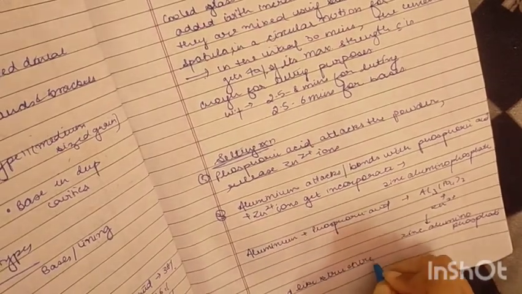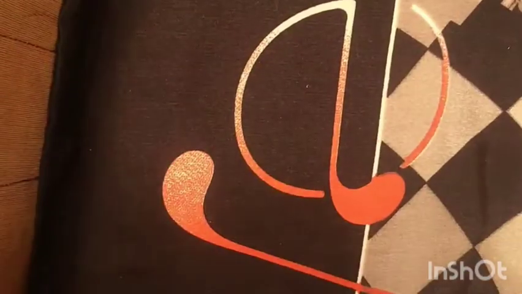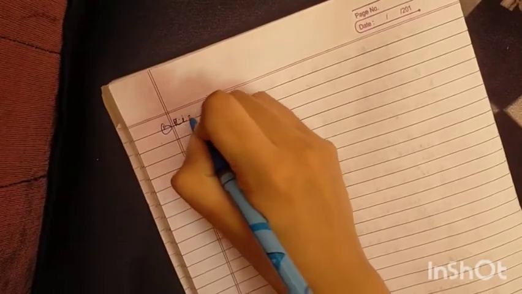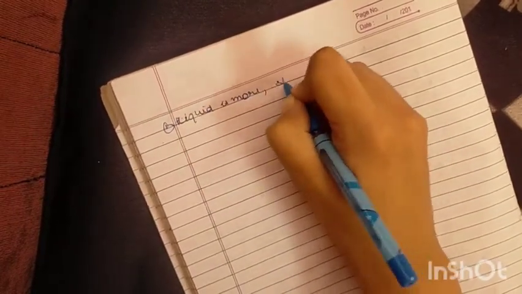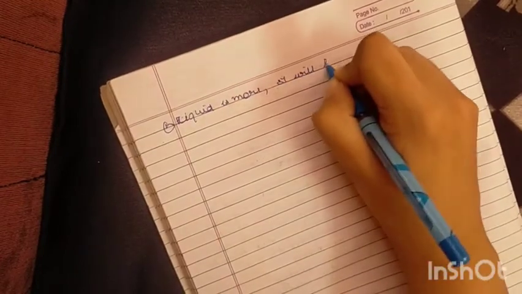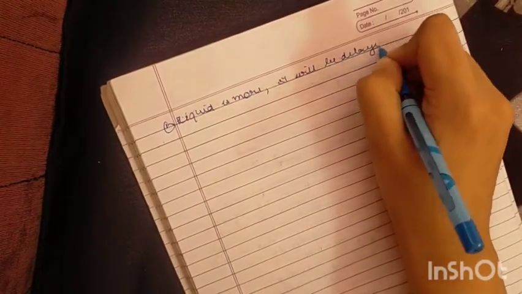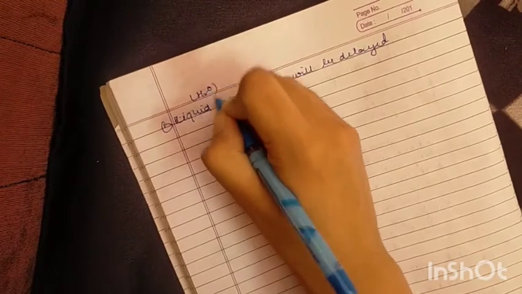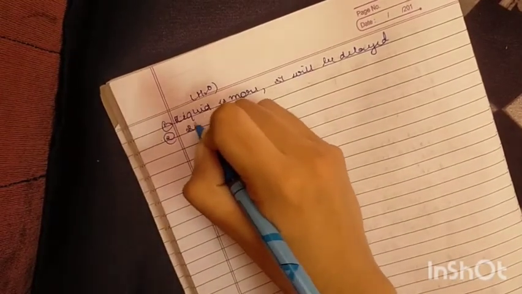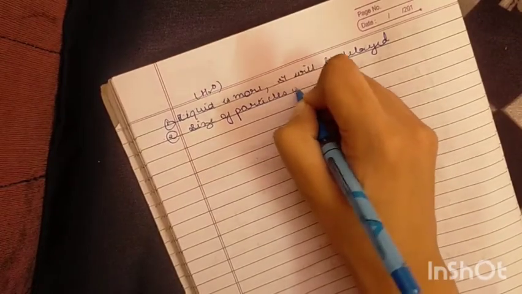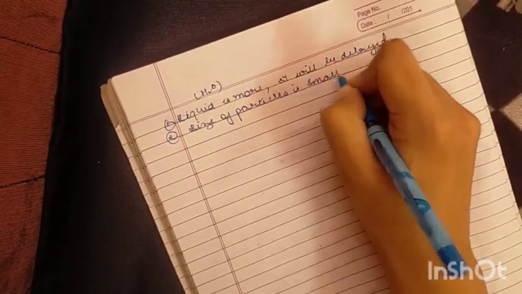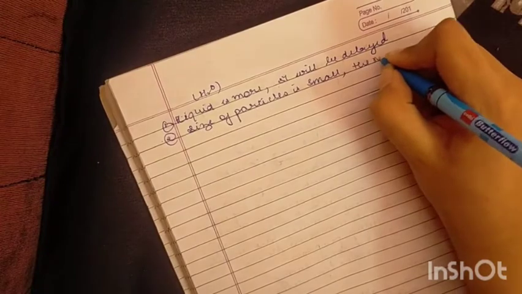Now how can you actually affect the setting time? Suppose liquid is more, the setting time will be delayed, if you take more of H2O. If the size of the particles is small, then the reaction will take place rapidly.